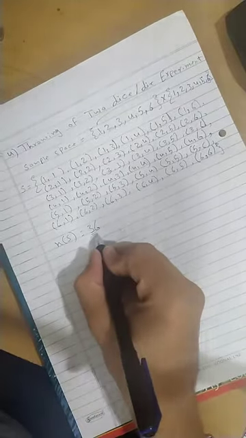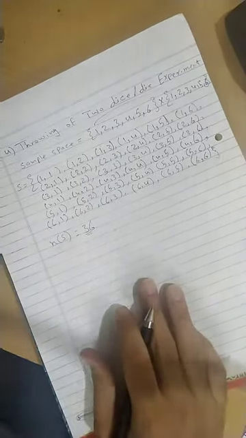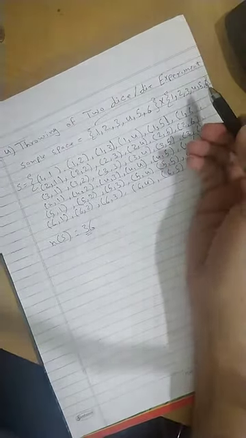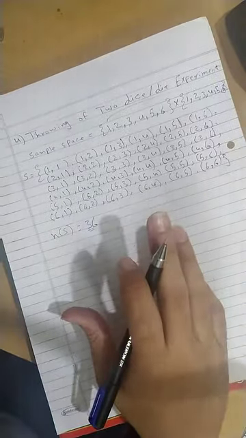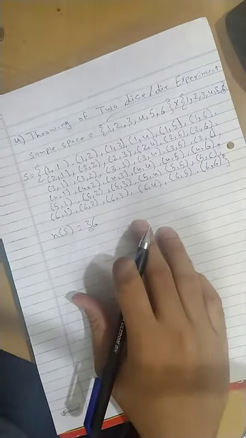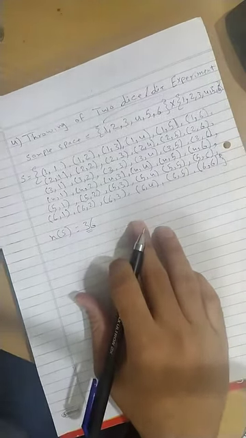If we calculate it, we'll get this number. How to know? 6 multiplied by 6 is 36. This is an easy explanation of sample space. We need the sample space to know the experiment so we can do the probability.